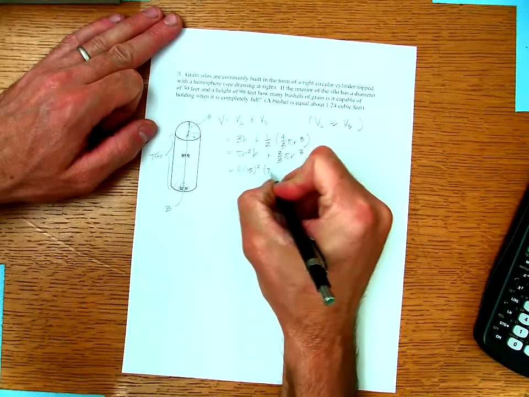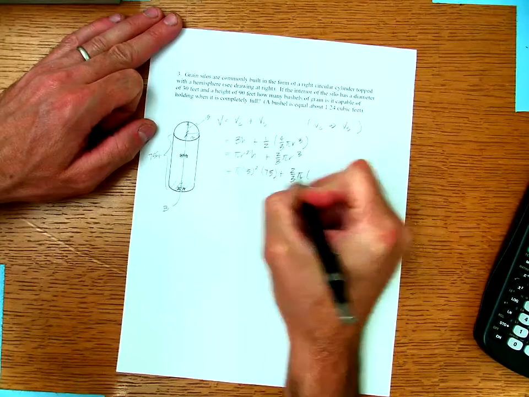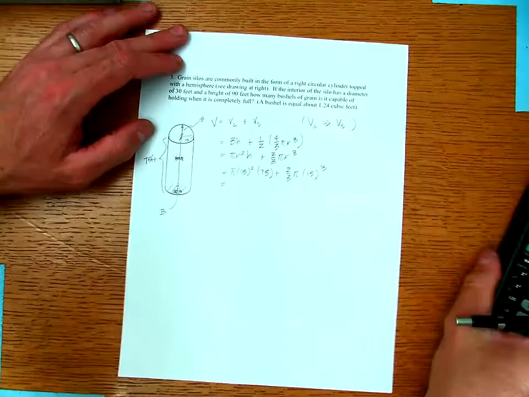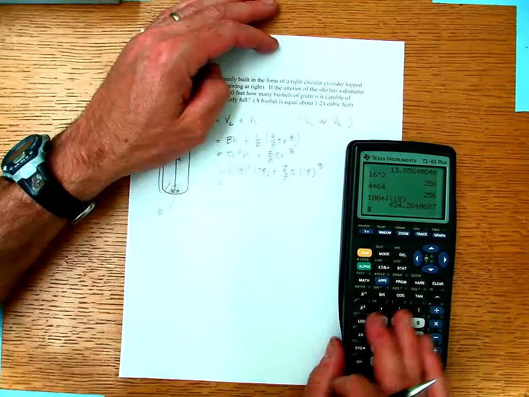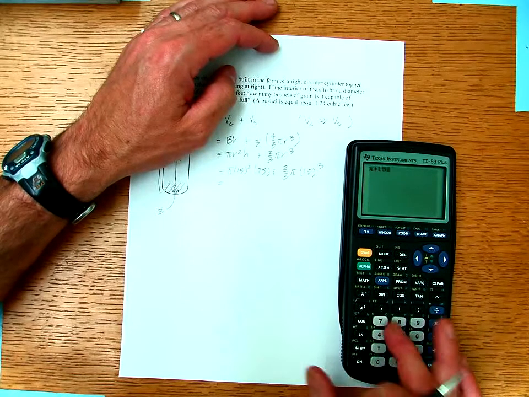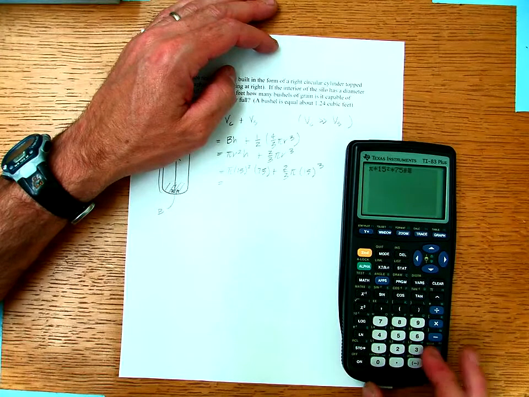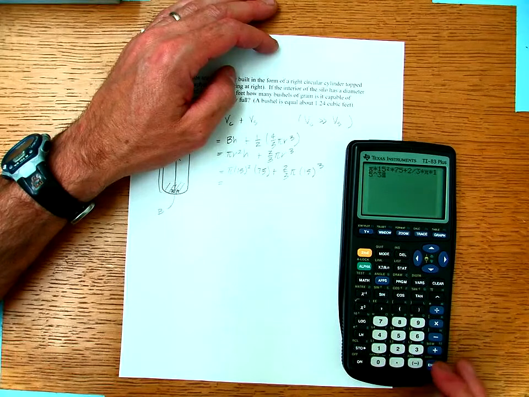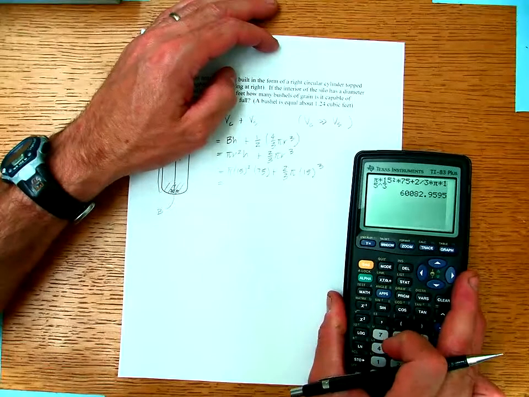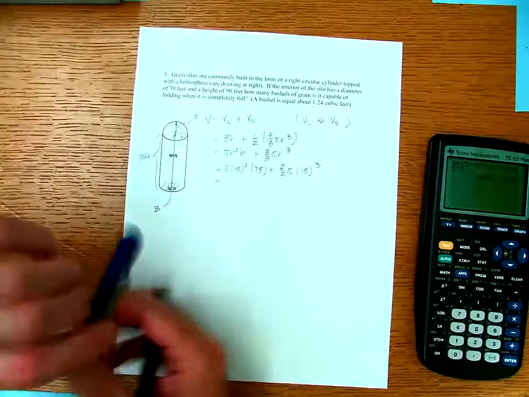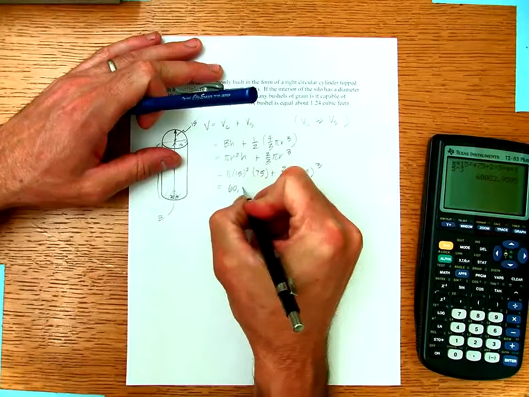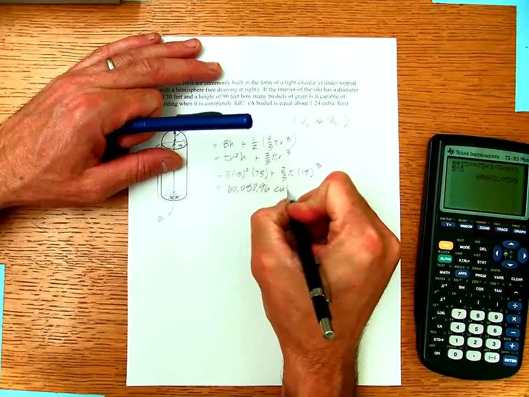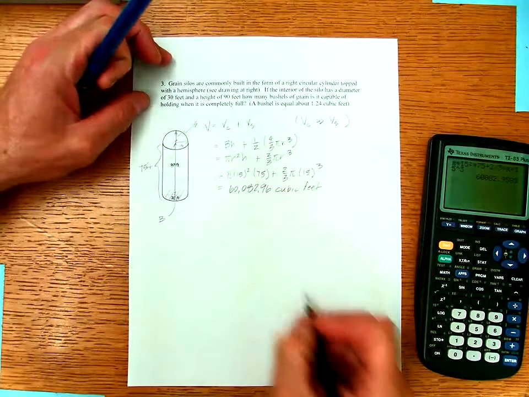Okay, so the height of the cylinder is 75, plus 2/3 pi. The radius of the hemisphere then is going to be 15. Now we'll have to do a little bit of arithmetic. I'm going to get the calculator out and calculate this. So it's pi times 15 squared times 75 plus 2/3 times pi times 15 to the third. I'm getting 60,082.96, we'll call it, cubic feet, of course, because we are in feet everywhere.